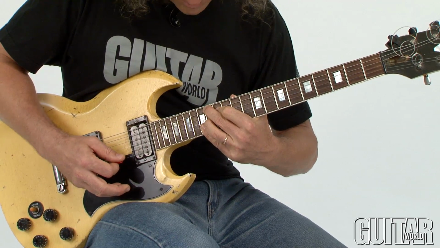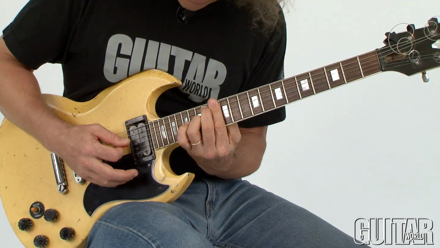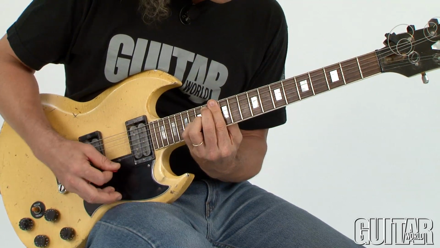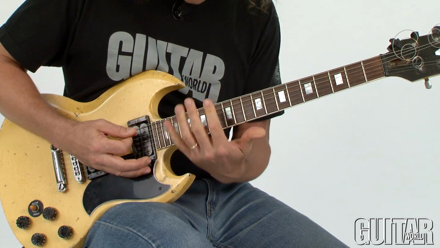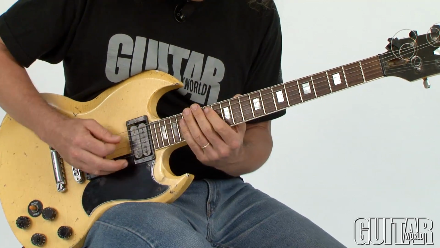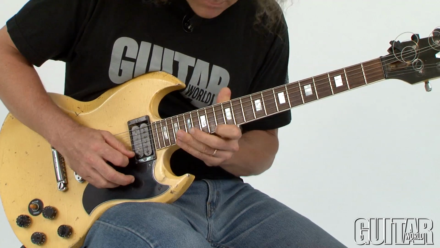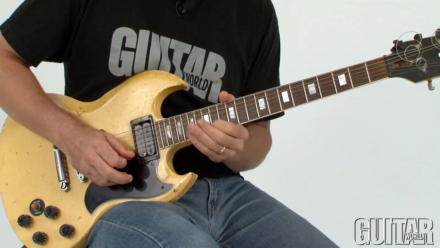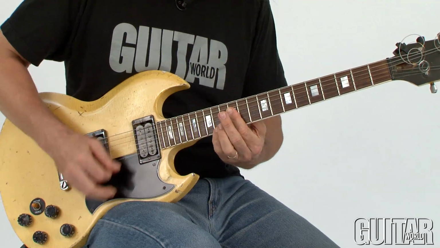B7 sharp 9 sharp 5, B7 flat 9 flat 5, B7 sharp 9 flat 5, B7 flat 9 sharp 5. So you kind of see where the scale pattern lives within the chord shape. And then on that last E minor 9 chord, bar 31, I'm targeting that sweet ninth sound.